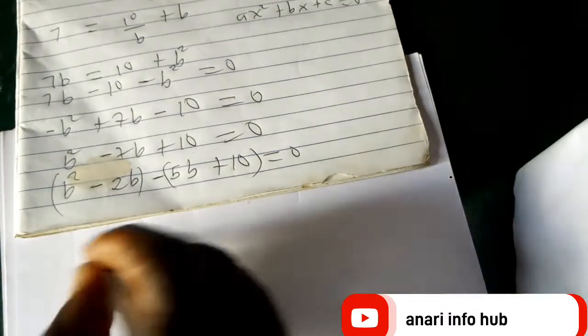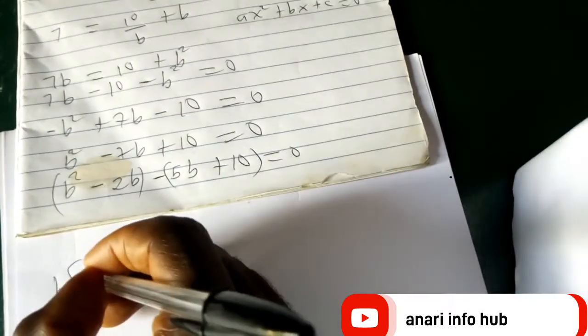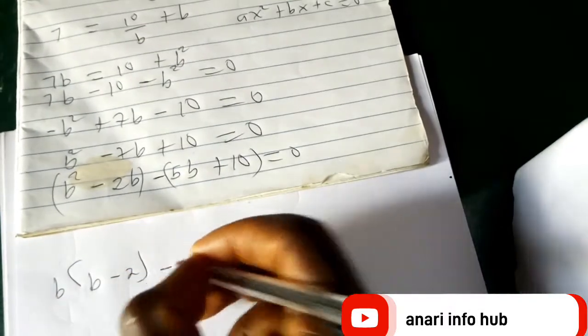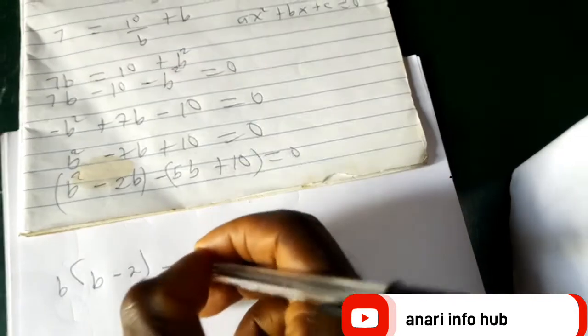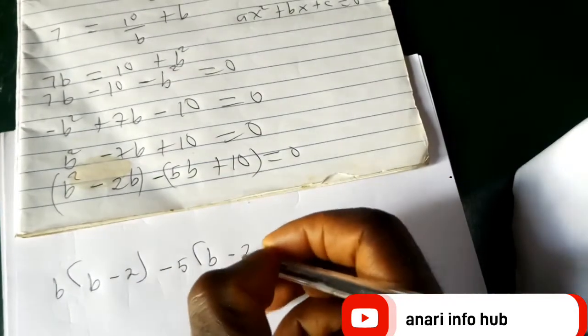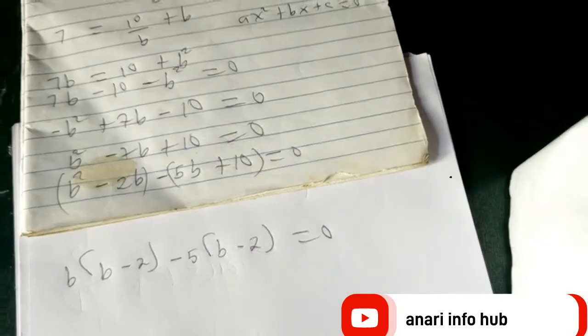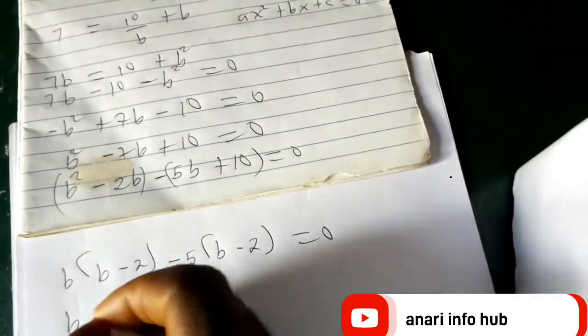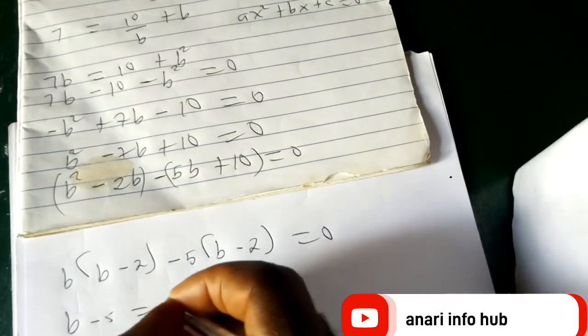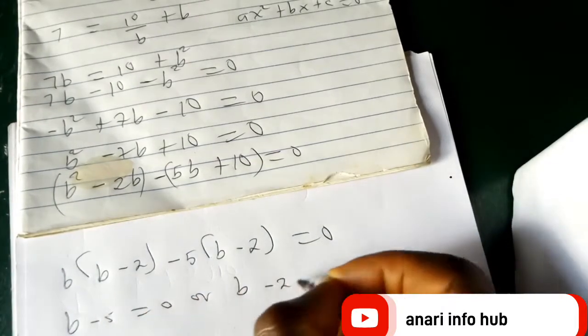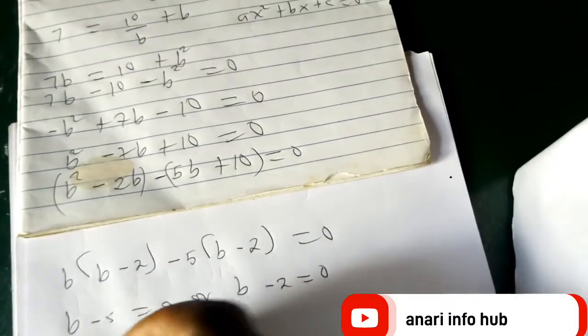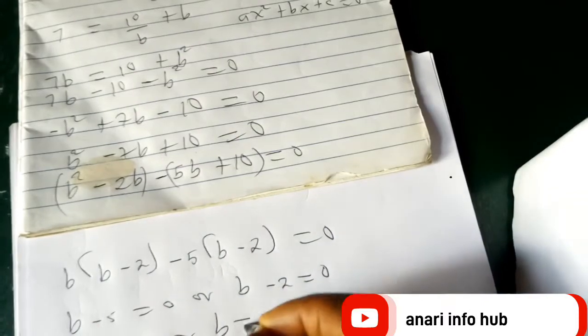So from here I can factor out, right? If I factor out, I have b into b minus 2, then minus what is common here, which is 5, bracket b minus 2. This equals 0. Here and here must be equal in a quadratic expression. So I have b minus 5 equals 0 or b minus 2 equals 0.